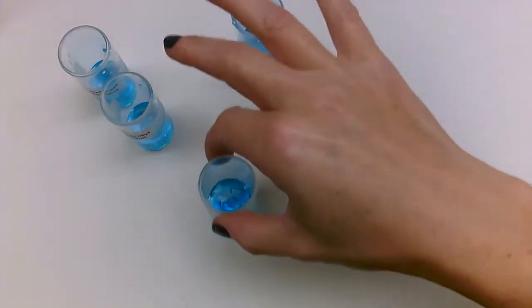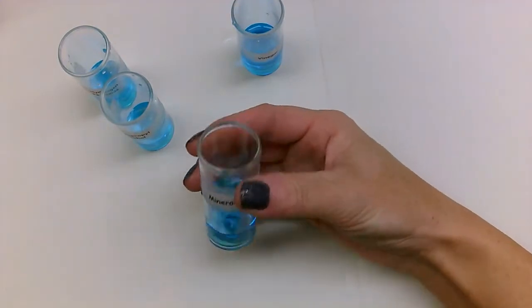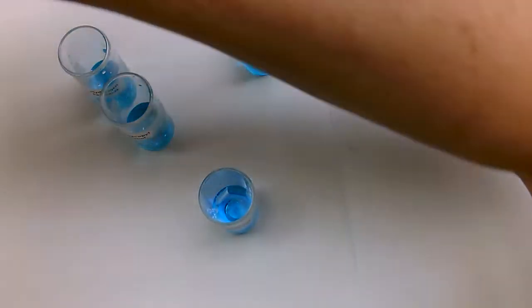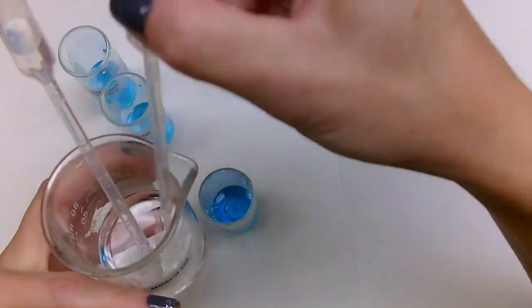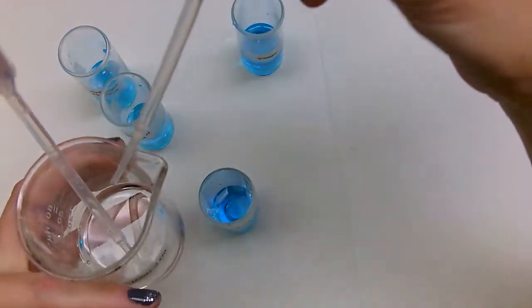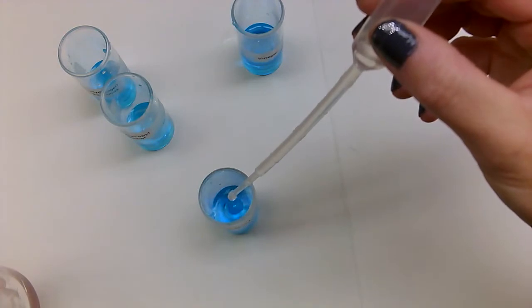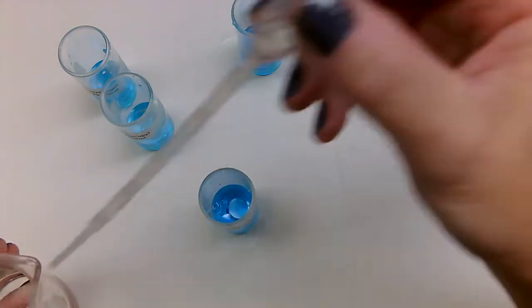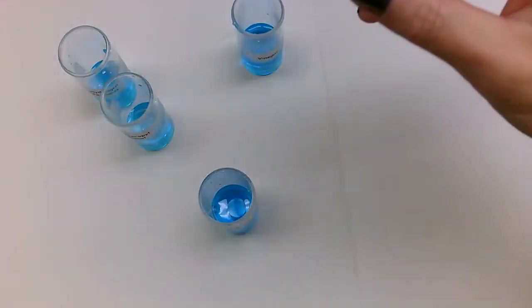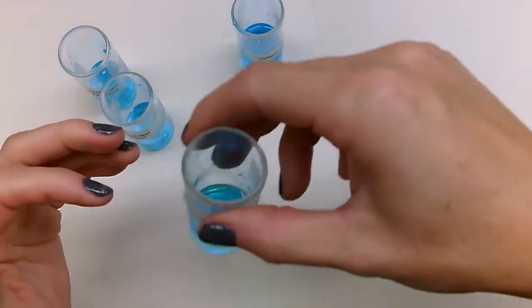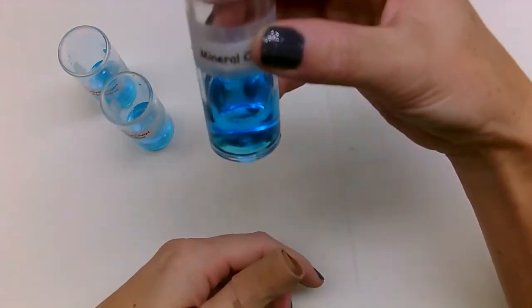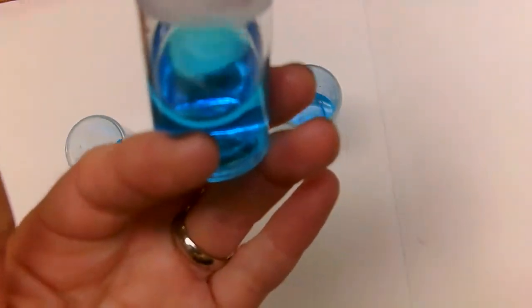Next is mineral oil. Okay, so this one says mineral oil, and again there's water and food coloring in there. So we're going to grab our mineral oil, and we are going to take mineral oil and get some in our pipette. Put about 10 drops in there. Okay, and swirl to mix. Okay, and something that you're going to see, and it's kind of hard to see unless I focus.